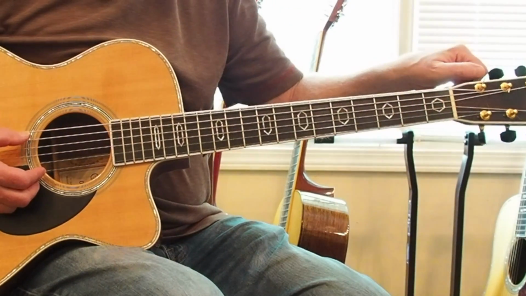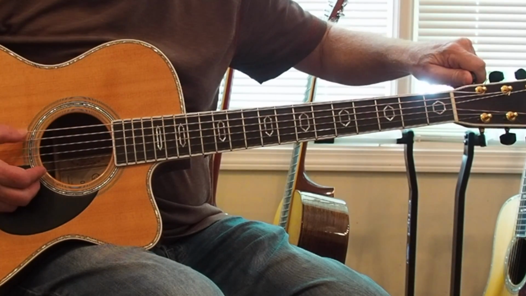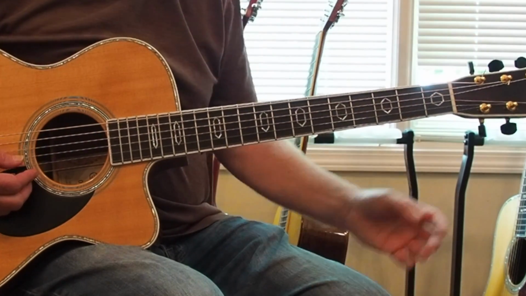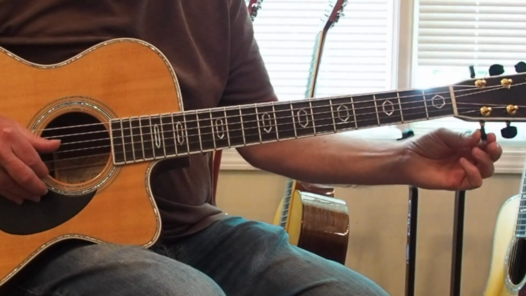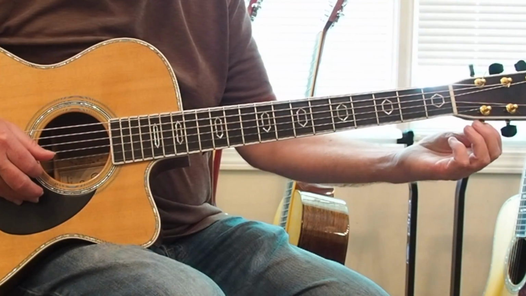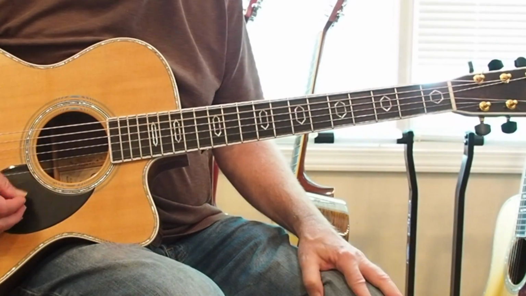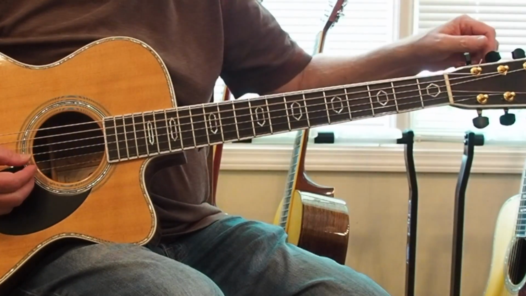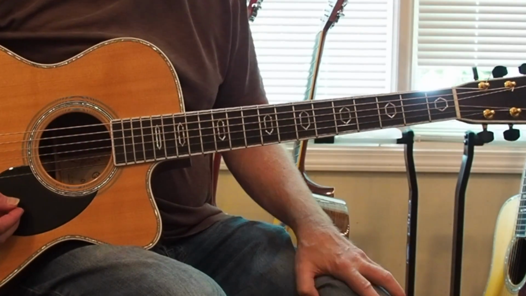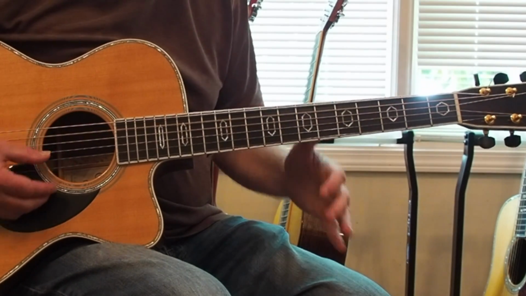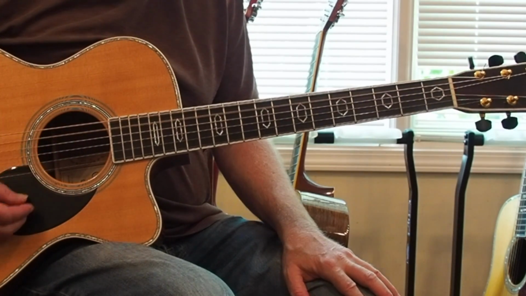And you're going to drop your low E string down to D. Then you're going to drop your top E string down to D as well. So now you have this nice open rich G chord, just strumming the whole strings.